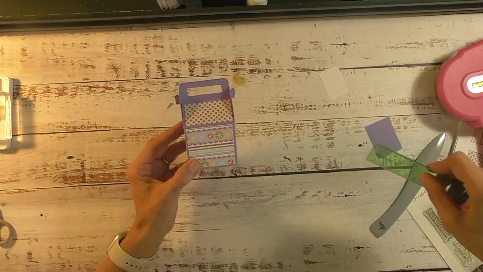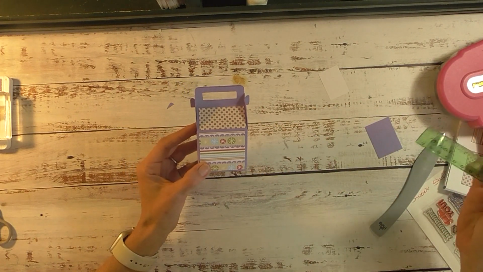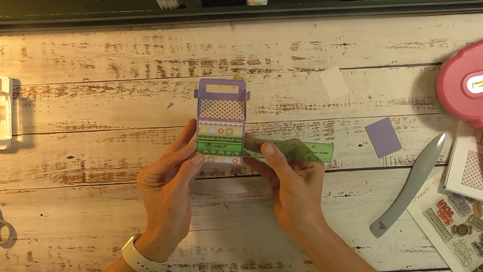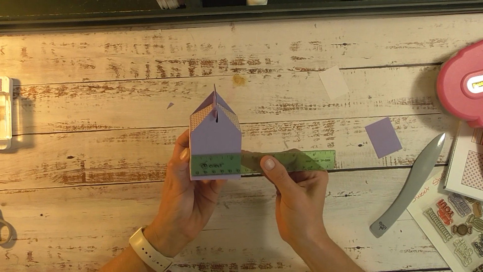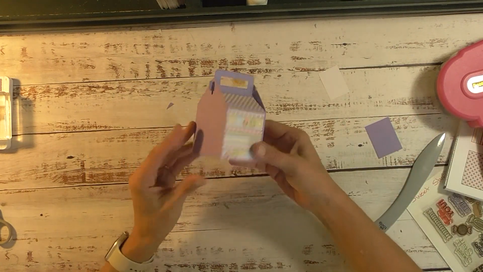So the width of this box is just shy of 2.5. Yep, just shy. So we were close on our measurements there.